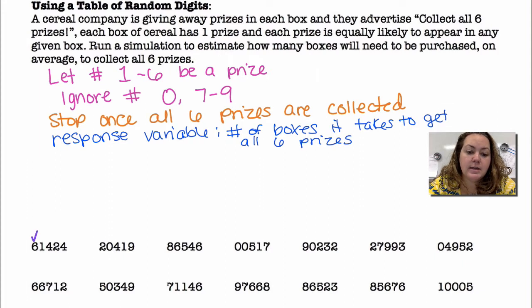So 6, that's a prize. 1, that's a prize. 4, that's a prize. 2, that's a prize. 4, that's a repeat, so I'm putting a little R above it. 2, another repeat. 0, I'm ignoring, so I'm just going to scribble it out as if that number was not even in here. 4 is a repeat. 1's a repeat. 9, I'm ignoring. 8, I'm ignoring. 6 is a repeat. 5, I got 5, so I have 1, 2, 3, 4, 5.